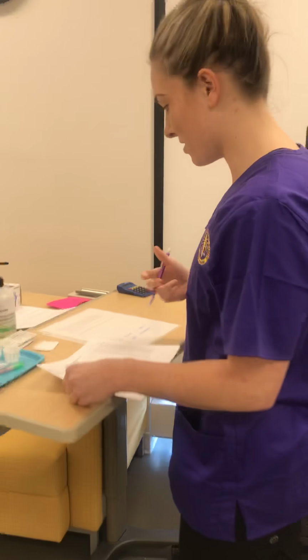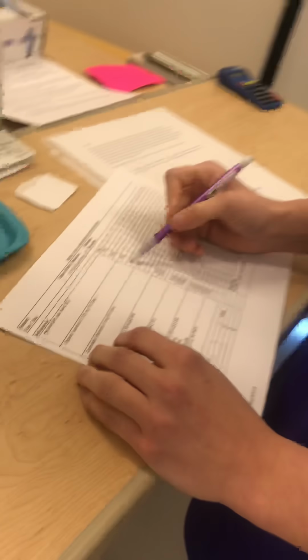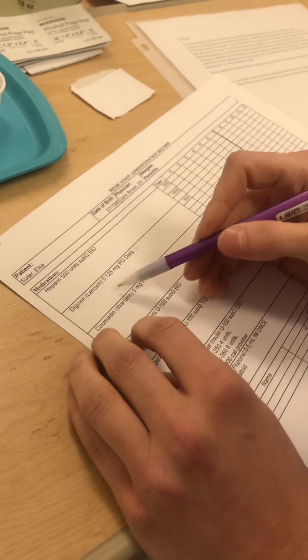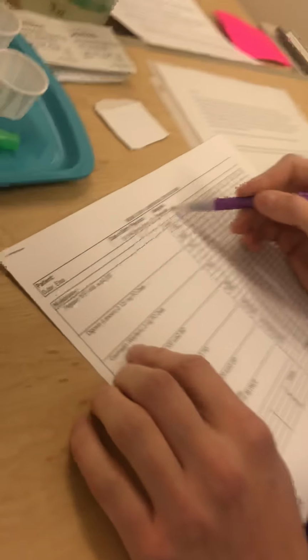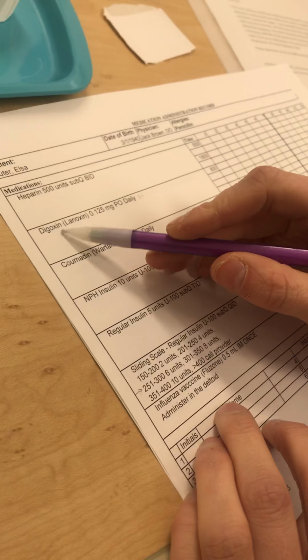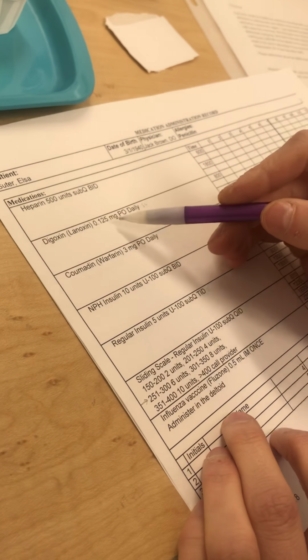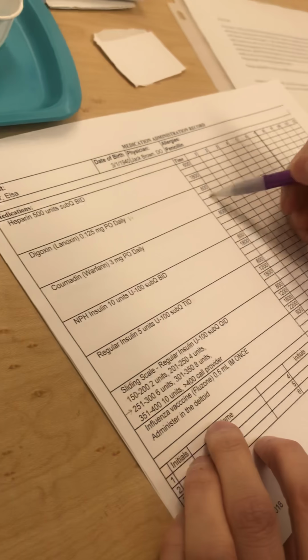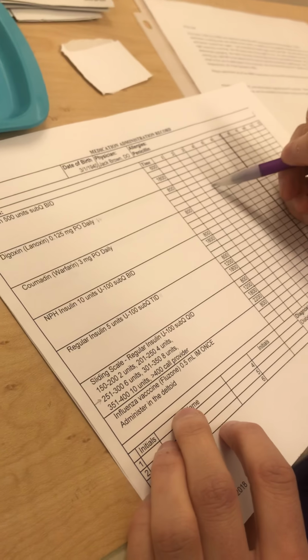The first thing I'm going to do is check over my MAR to make sure my orders are complete. Throughout this process, I'll be going through the 6 rights of medication. Elsa Sutter is the right patient, taking note of her allergies. And then looking at the drugs, we have the right medication, right dose, right route, right time, and we'll document after.